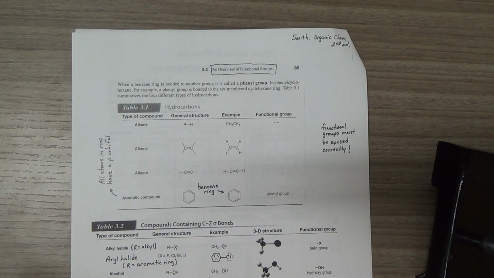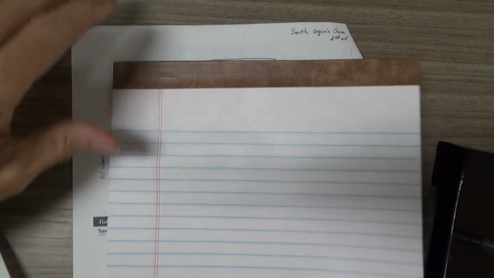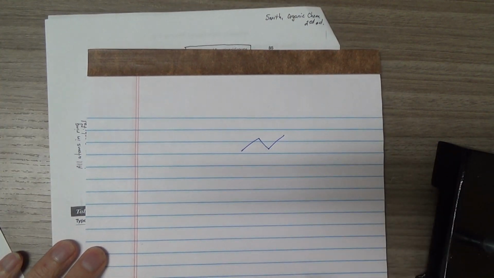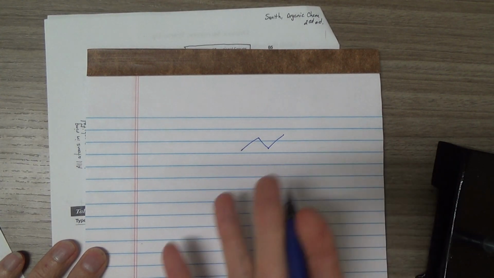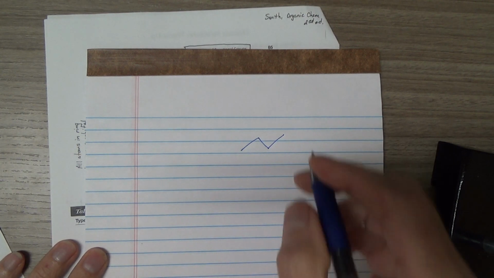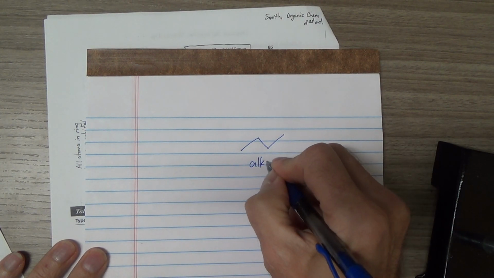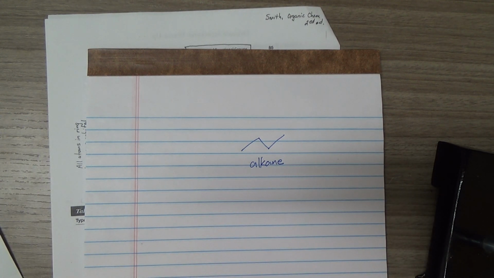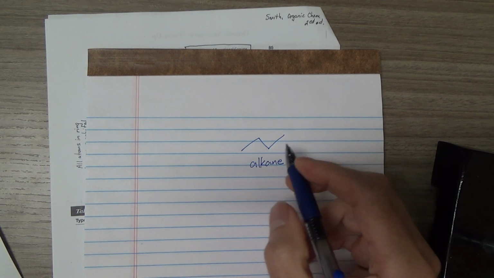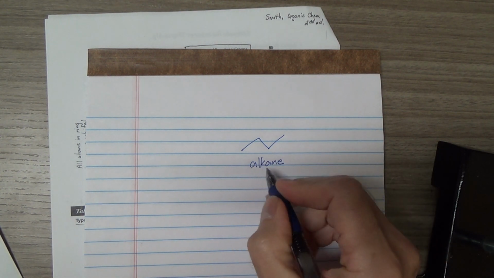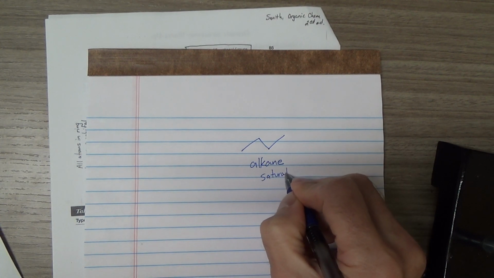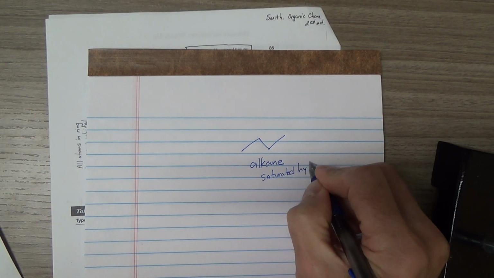But we can call just simple compounds such as butane, okay? I mean, all this is just alkane. There's nothing else there. There are no other functional groups there, really. Now, we can also call this a saturated hydrocarbon.